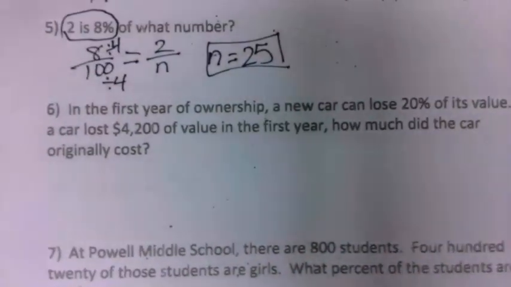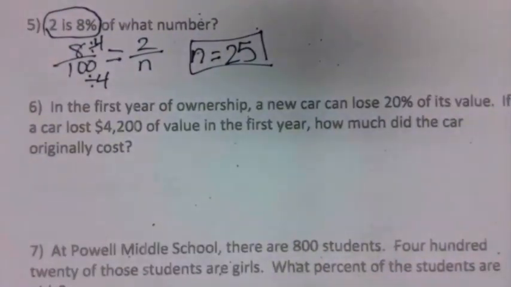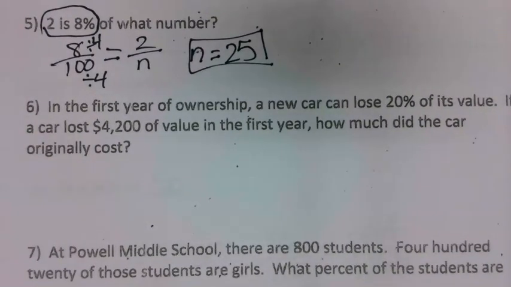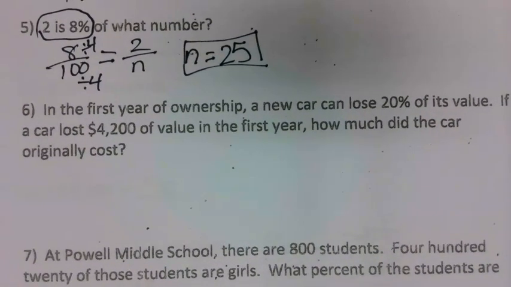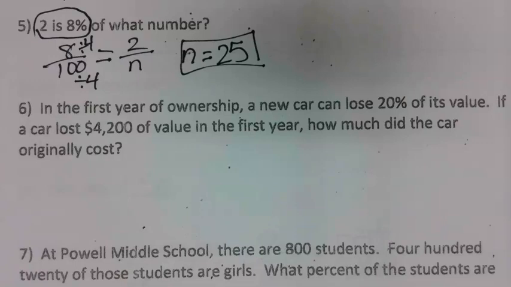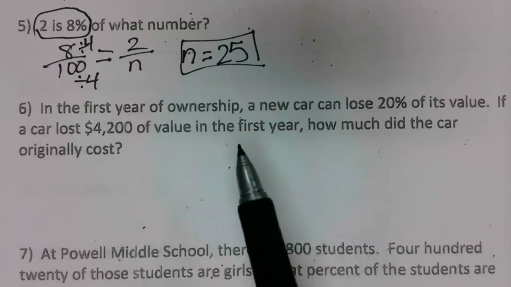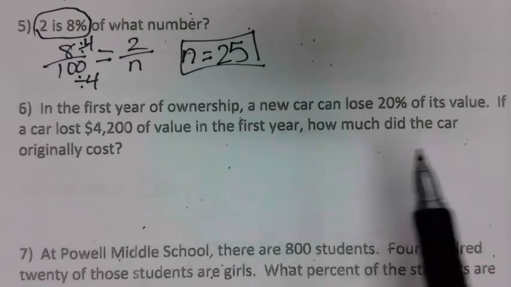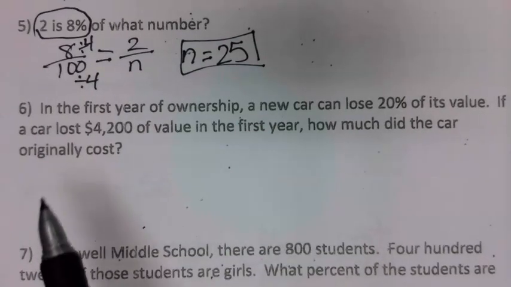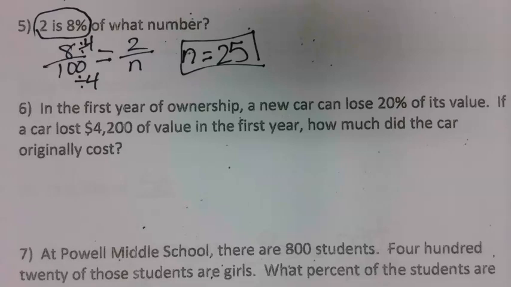Let's look at number 6. In the first year of ownership, a new car can lose 20% of its value. If a car lost $4,200 of value in the first year, how much did the car originally cost? Pause it, try it on your own, and then we will talk about it.